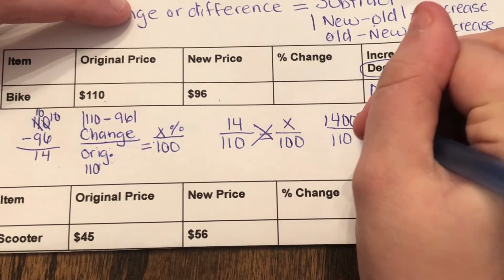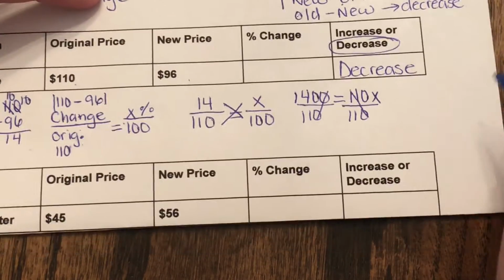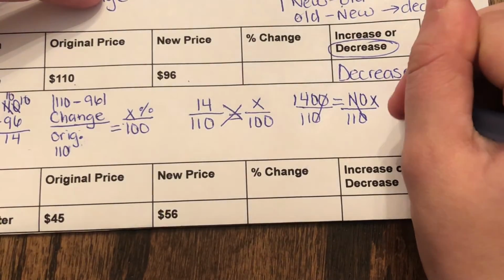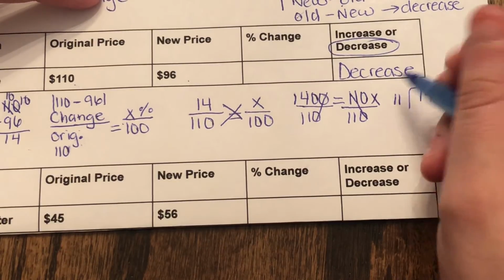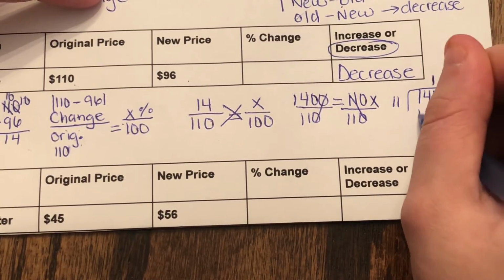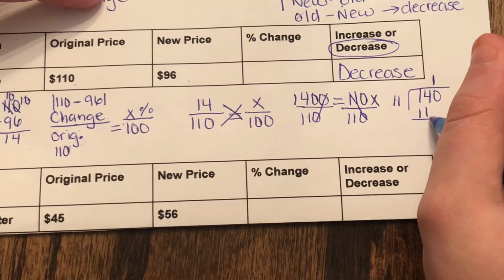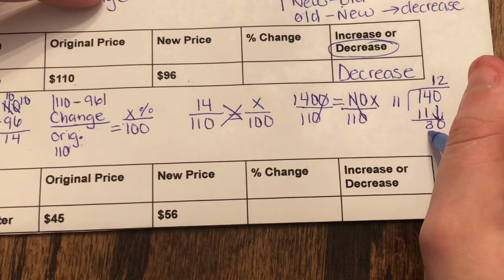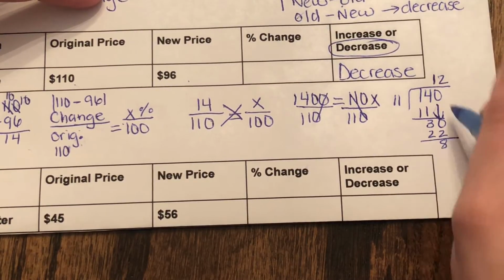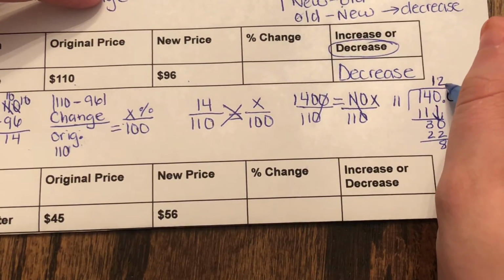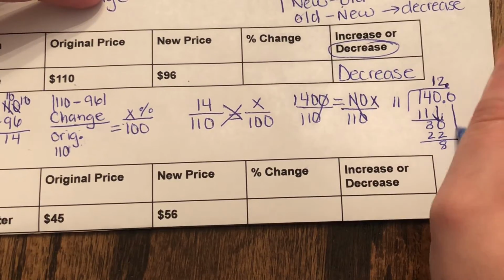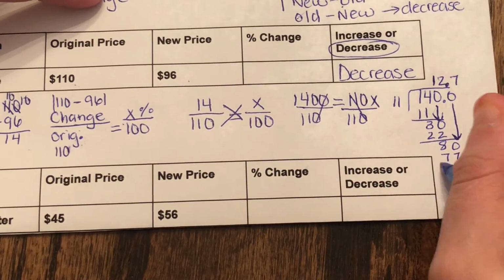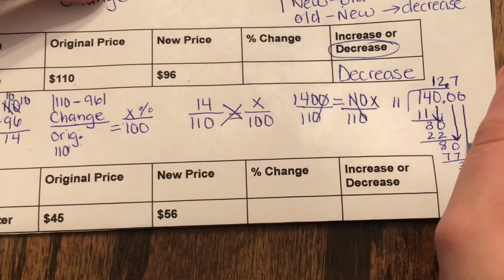The zeros cross out because they're in the same place value, and now you just divide: 140 divided by 11. 11 goes into 14 one time. 4 minus 1 is 3, bring down the 0. 11 goes into 32 times, that's 22. 8's remaining, add a decimal, bring down the 0. 11 goes in 8 seven times, 77. 3's remaining, bring down the 0.